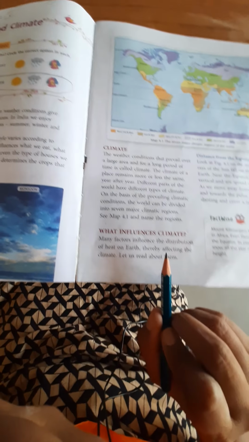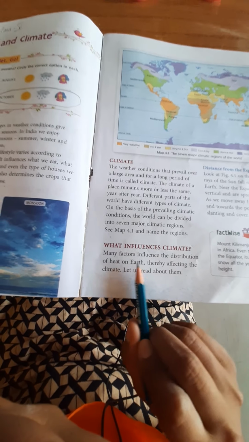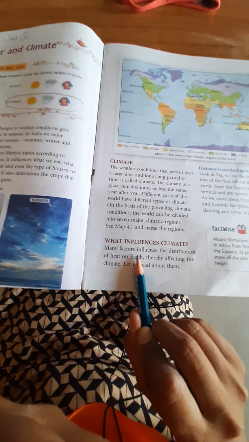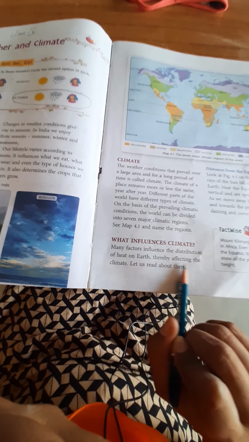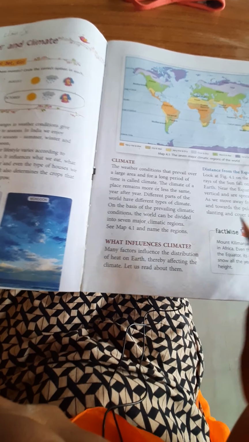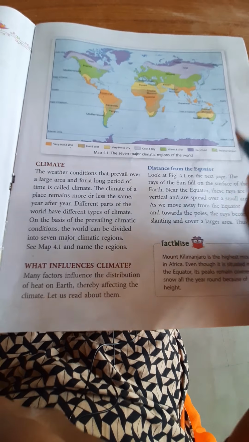So what influences the climate? Many factors influence the distribution of heat on earth, thereby affecting the climate. Let us read about them. Okay. Next, distance from the equator. Look at figure 4.1.